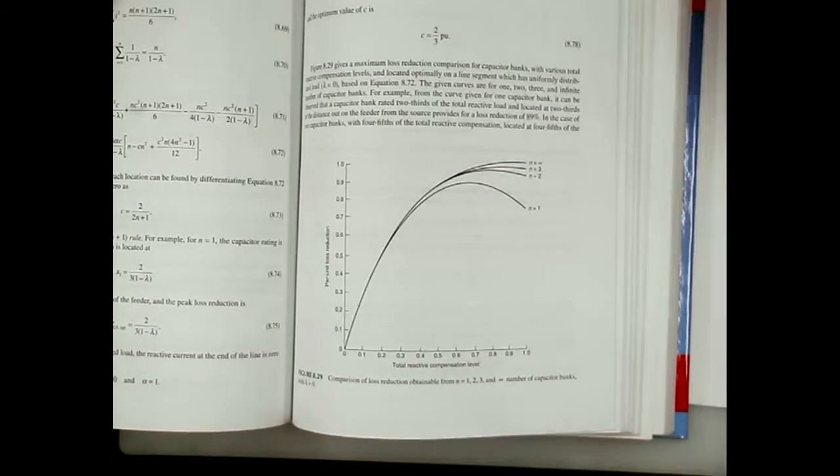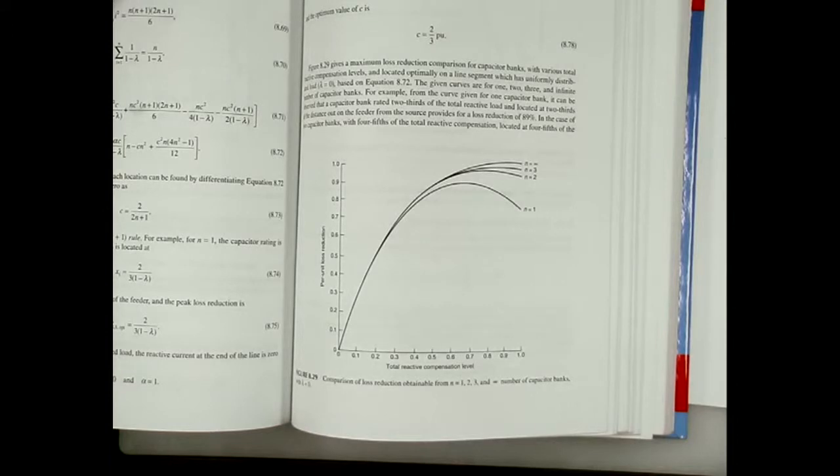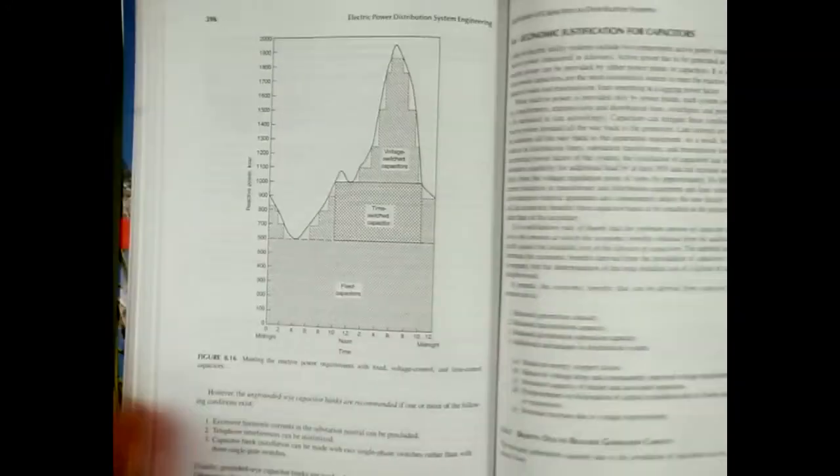Right, if you look at this figure, what does it say? That you're not going to have more than 2 to 3 banks. If you go back to figure 16, how many banks do you have? You have quite a few, right?